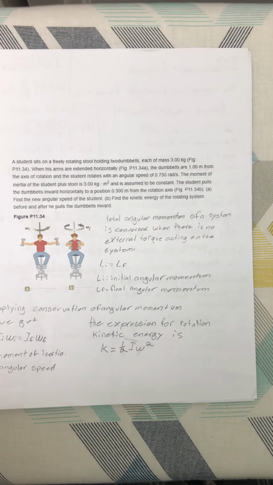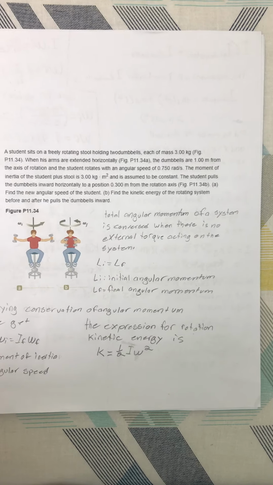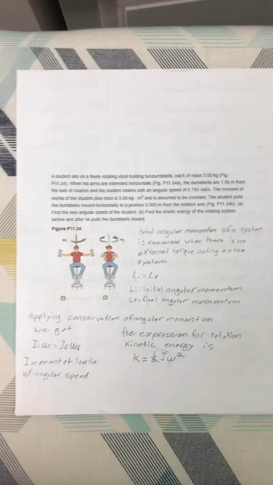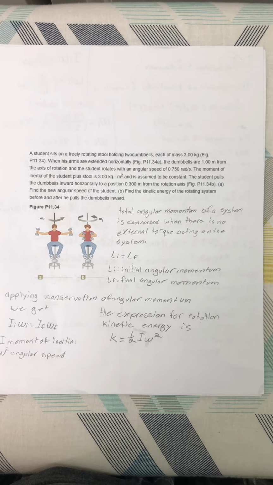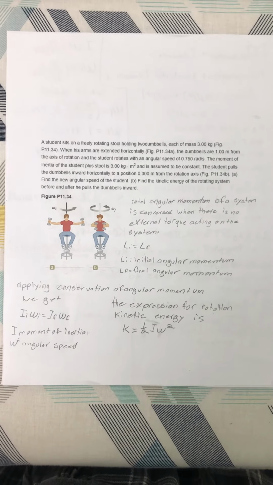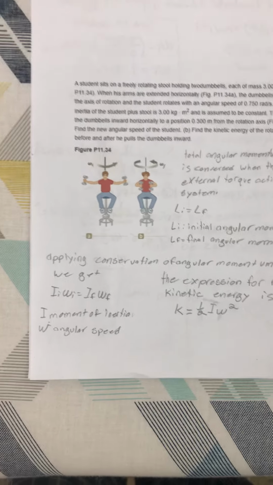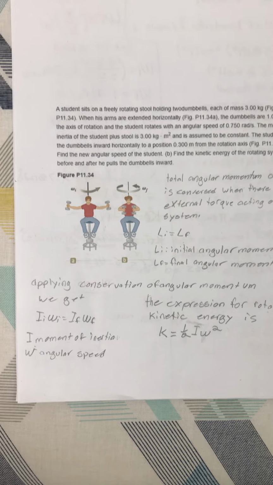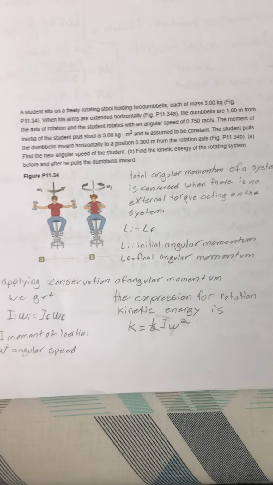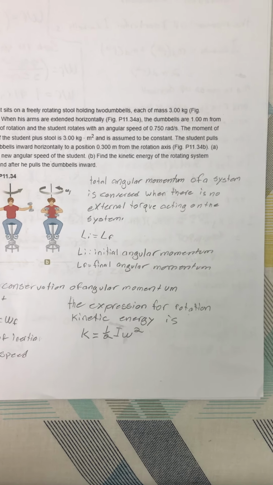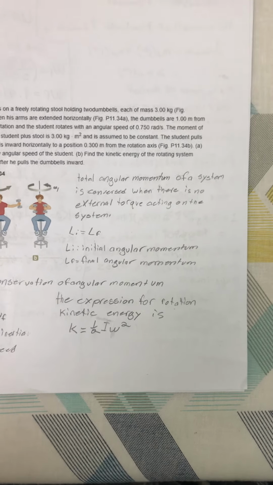So first, total angular momentum of a system is conserved when there is no external force or external torque acting on the system. Li is equal to Lf, where Li is initial angular momentum and Lf is final angular momentum. Applying conservation of angular momentum, we get inertia initial times angular speed initial equals inertia final times angular speed final. The expression for rotational kinetic energy is K equals 1/2 I W squared.